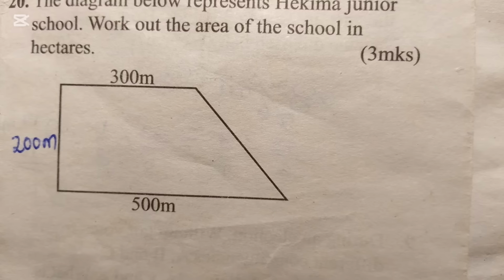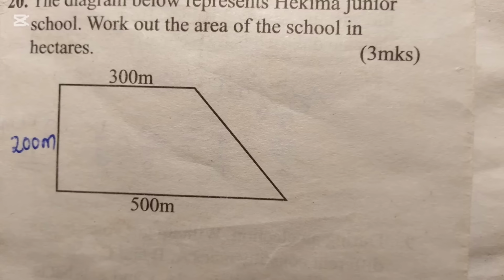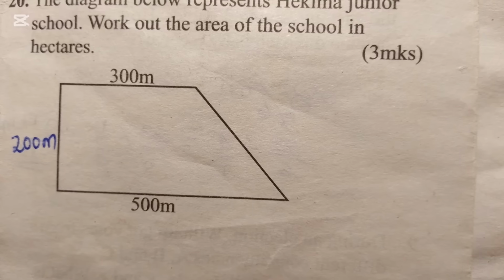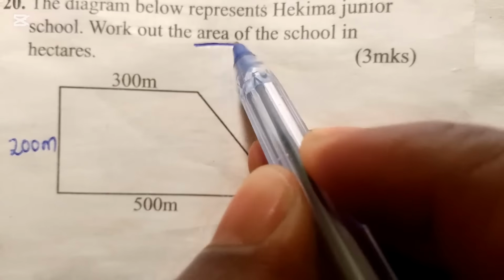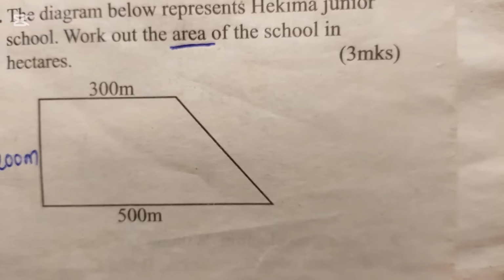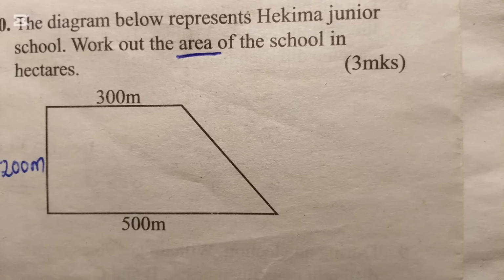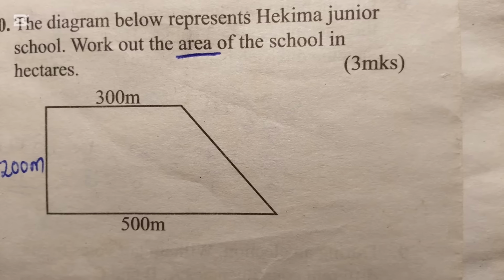So I look at the shape of the figure. What is the shape of the figure? Correct. This is a trapezium. And in this question, we are supposed to work out the area. Not the perimeter, not the volume of whatever, although we cannot get volume of a figure. So you need to get the keyword in the question. What are you really looking for?